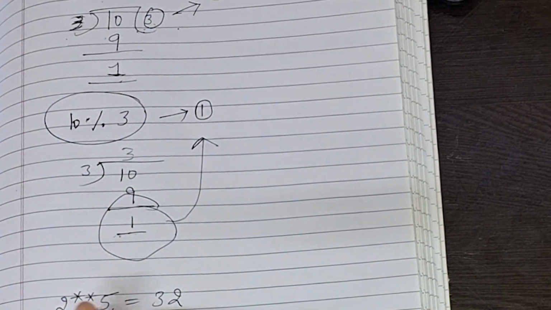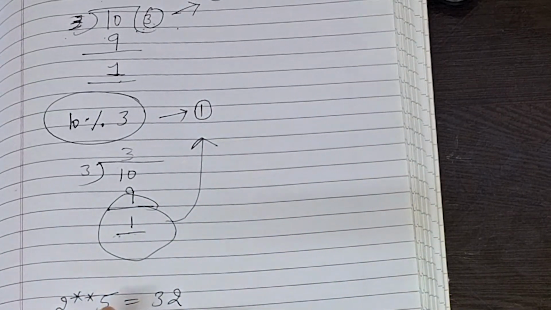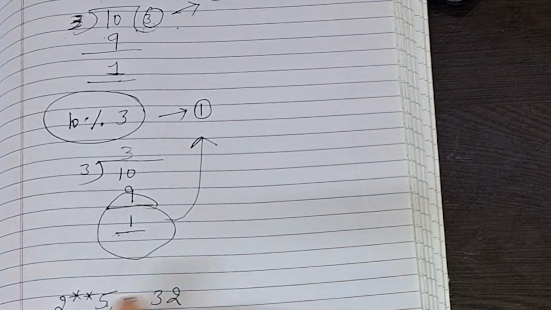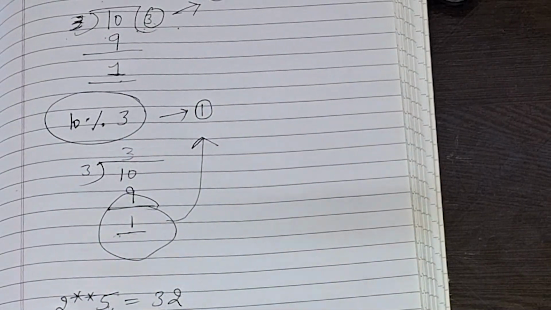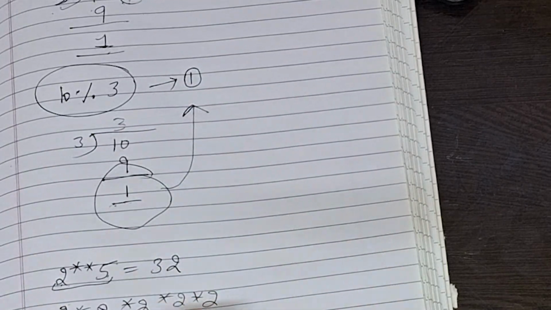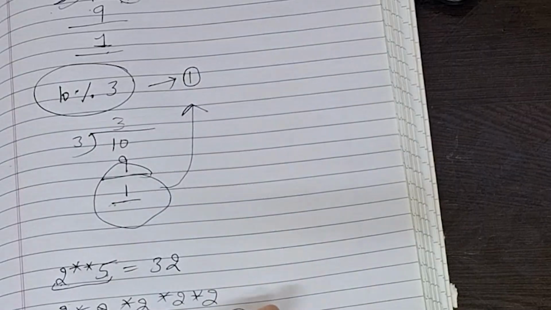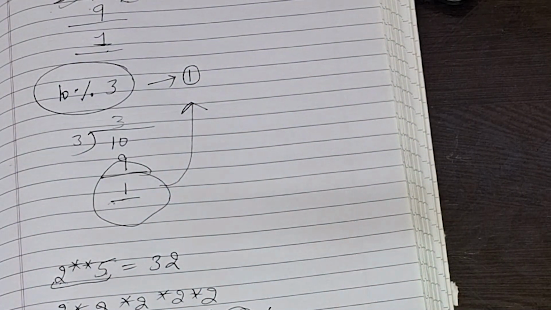Its meaning is 2 will be multiplied by itself 5 times, like we do in maths. Simply do that. So 2 will be multiplied 5 times. Okay, so 2 twos are 4, 4 twos are 8, 8 twos are 16, 16 twos are 32. Simple mathematics, nothing else. So arithmetic operators simply mean mathematical calculations. Okay, so this is all about operators.